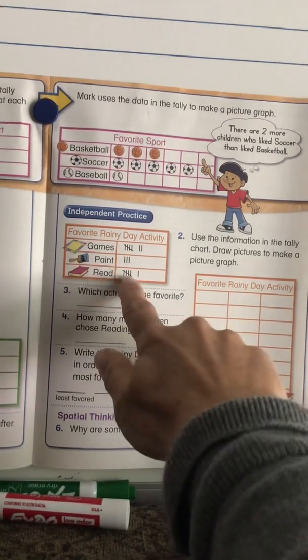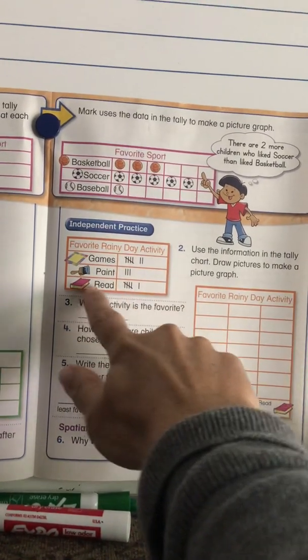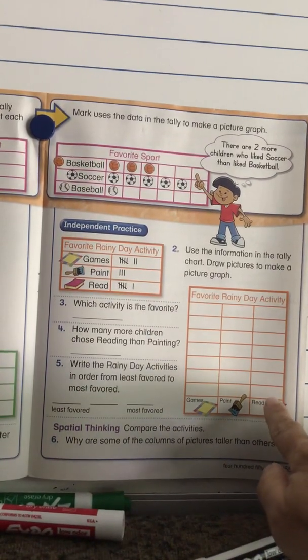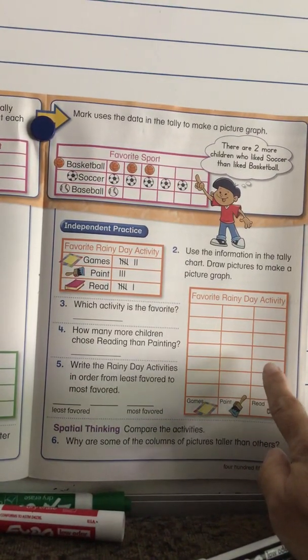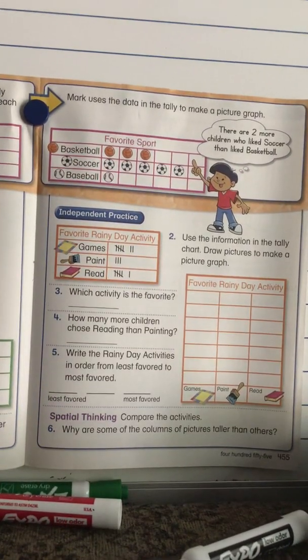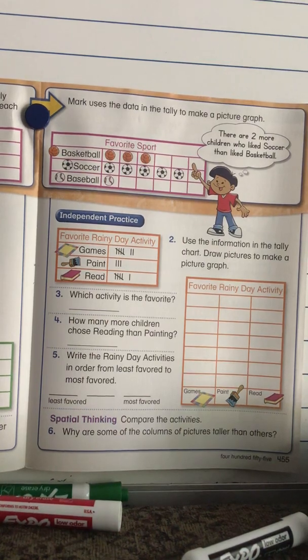And read had 5, 6. 6 people chose reading as their favorite rainy day activity. So we're going to fill in 1, 2, 3, 4, 5, 6 on our graph to show reading had 6 votes.